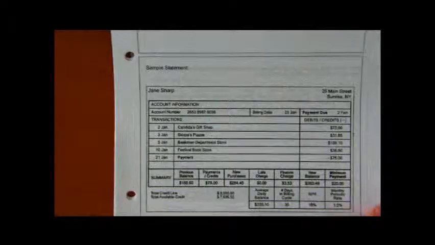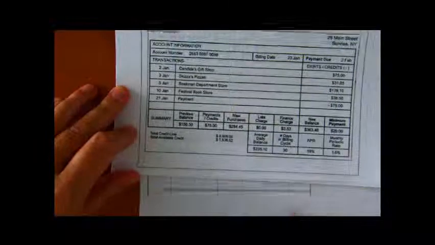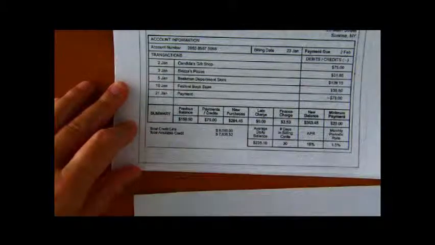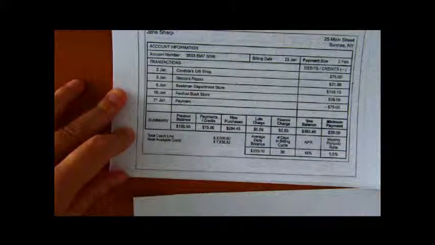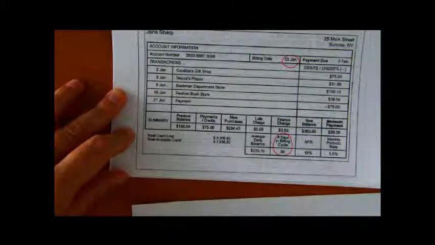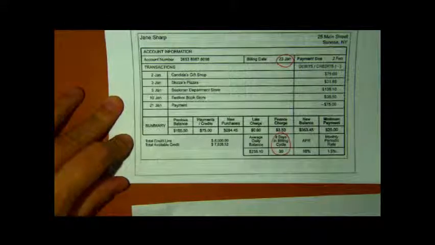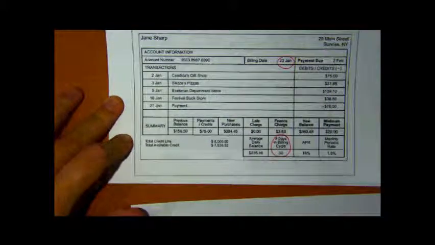Back in section 5, this sample statement, right after all that vocabulary, we're going to do the calendar for this statement. The first thing I need is her billing date and the number of days in the billing cycle. So she's got 30 days in the billing cycle.